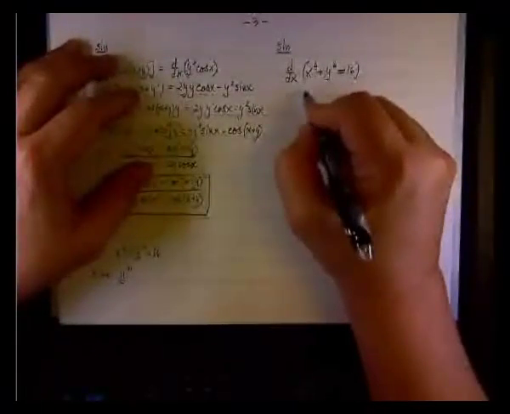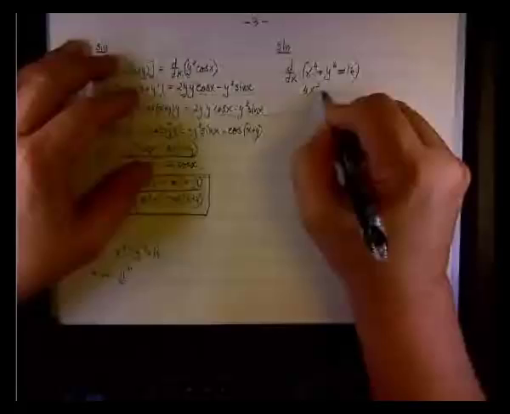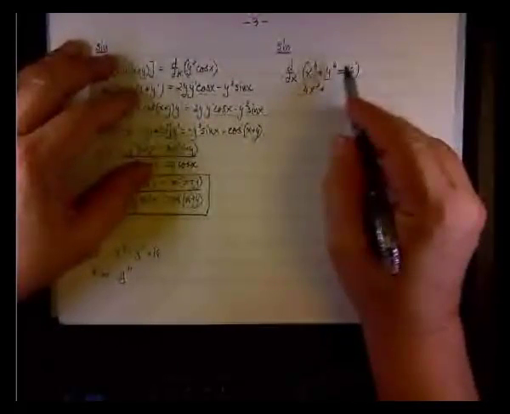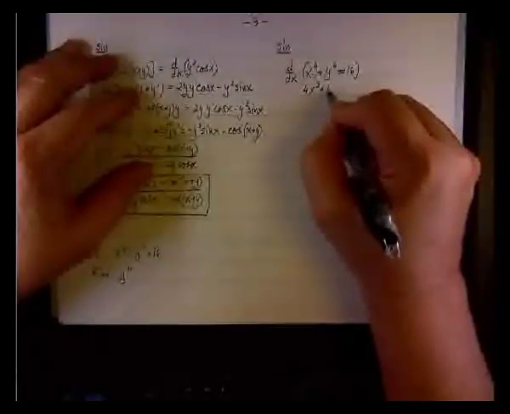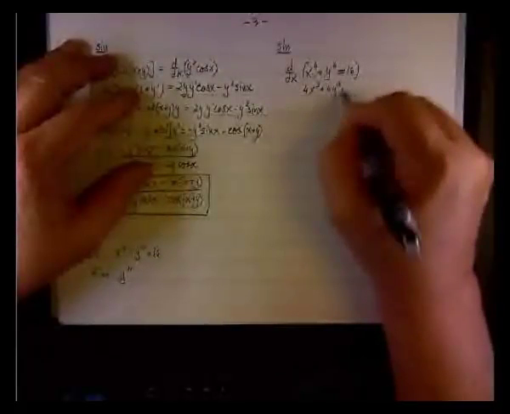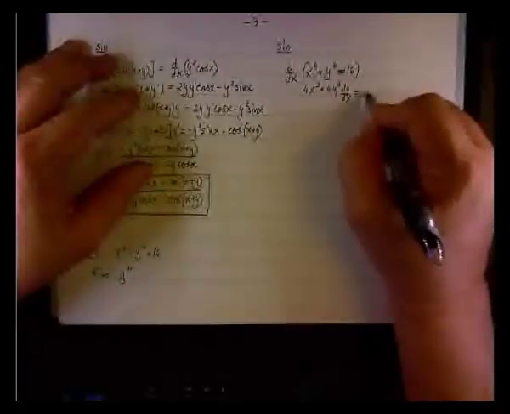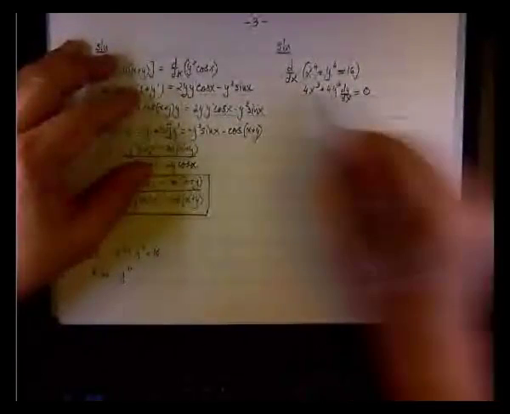So let's see. The first term is easy: it's 4x cubed. The next term, we first differentiate with respect to y, and then we'll do dy dx. So we have 4y cubed times the derivative dy dx, and then the derivative of 16 is, of course, 0.